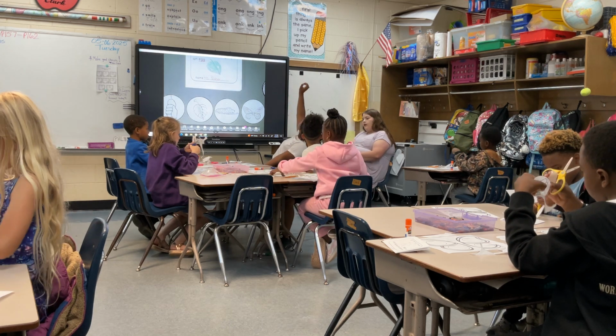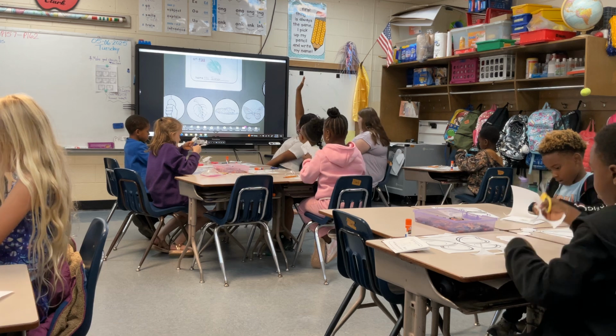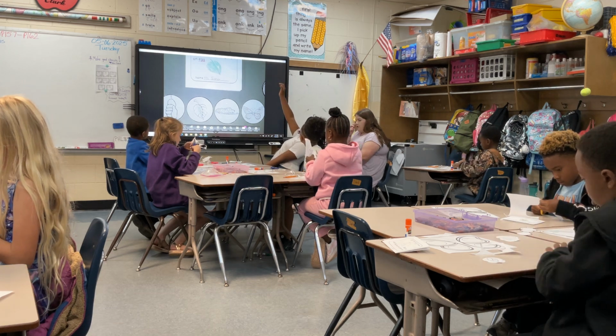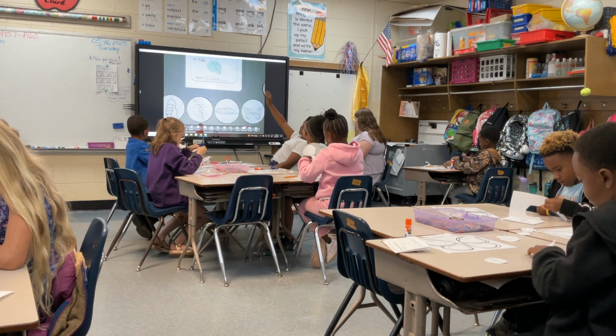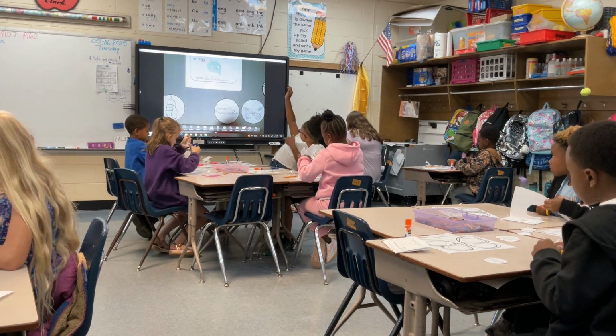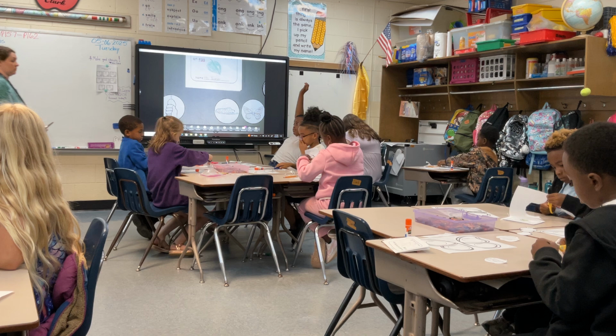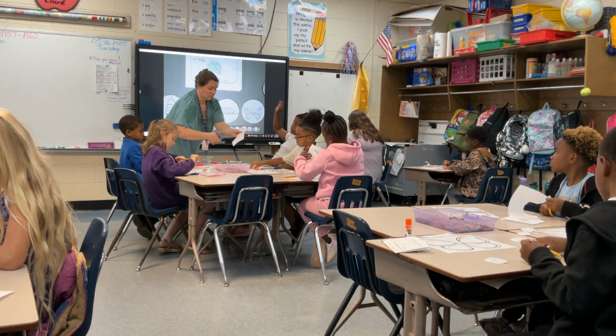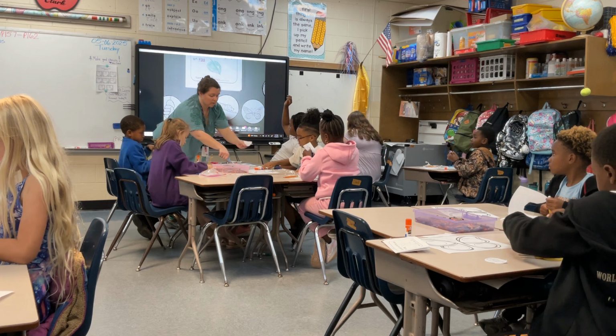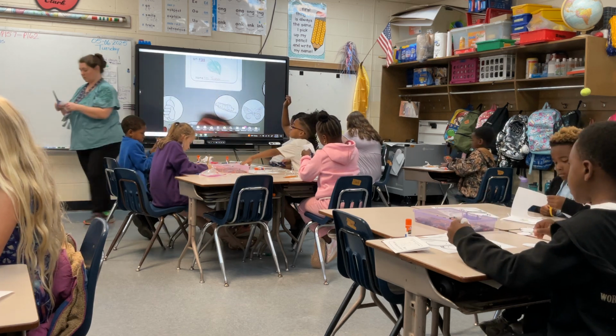An egg, okay? So which one of these pictures is a picture of the eggs? This one right here? Good. Okay, so I'm gonna write stage 1.